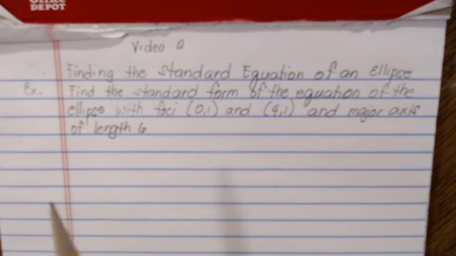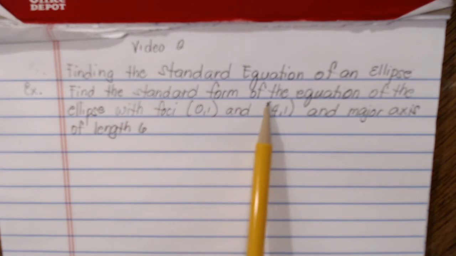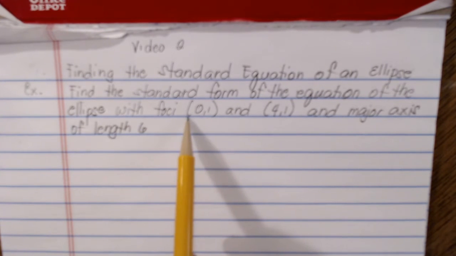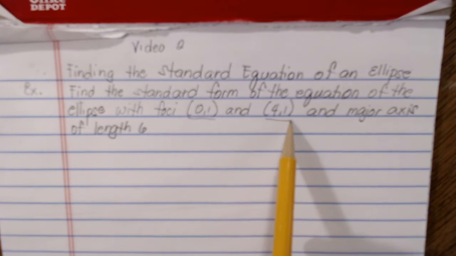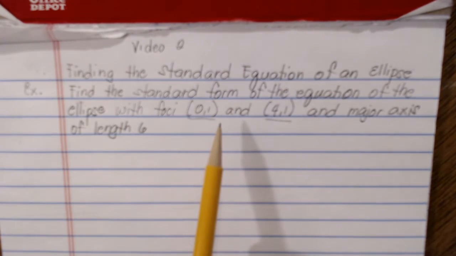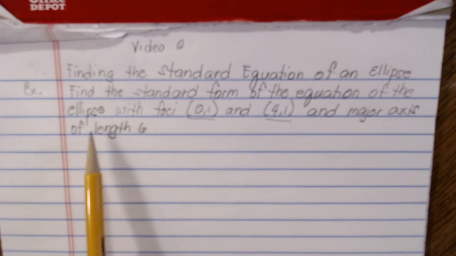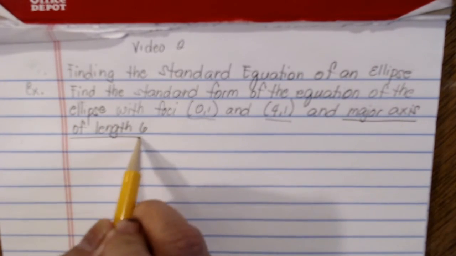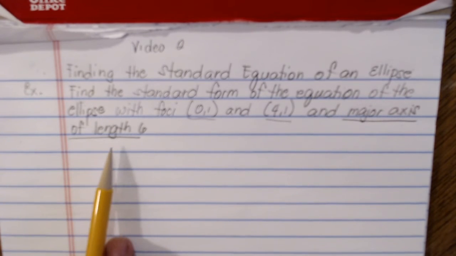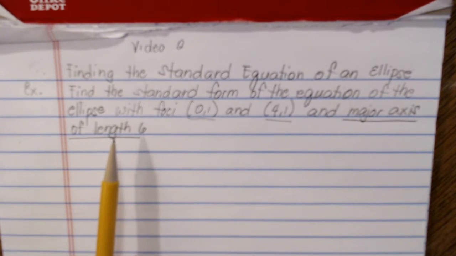Okay, here's the given. You're asked to find the standard form of the equation of the ellipse with foci (0, 1) and (4, 1), and major axis of length 6. That's very important, because they're telling you the major axis is 6. So there you go, it's giving you the value of A.